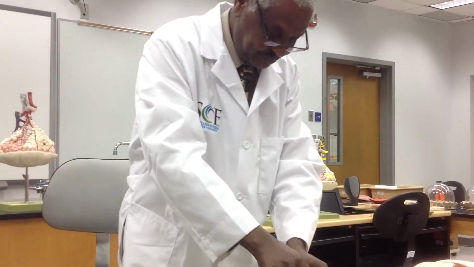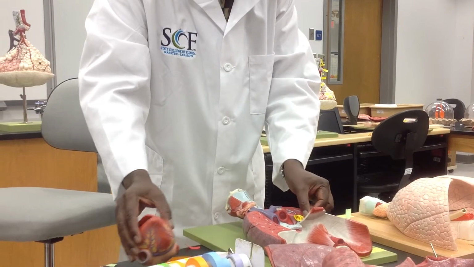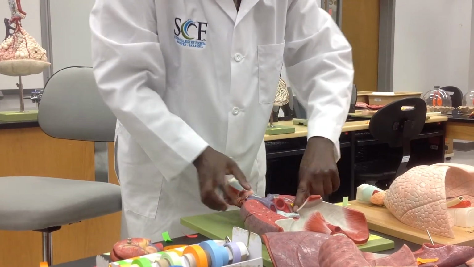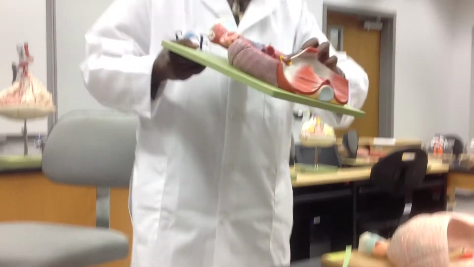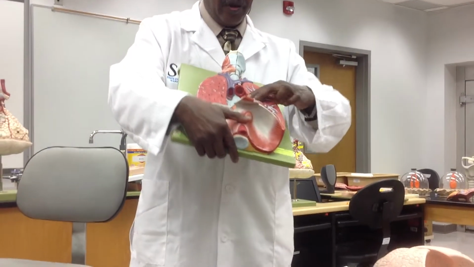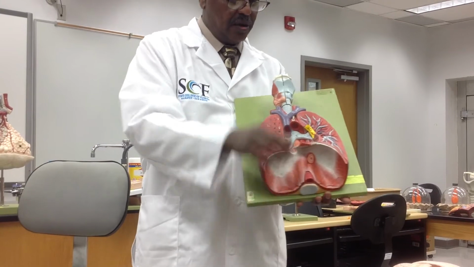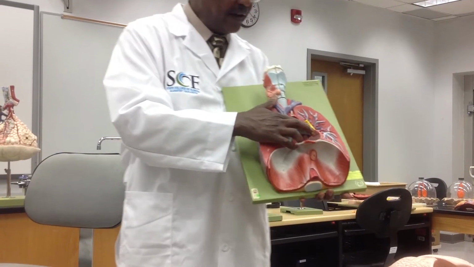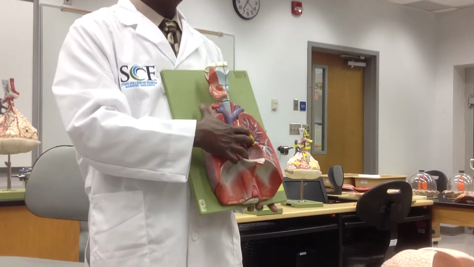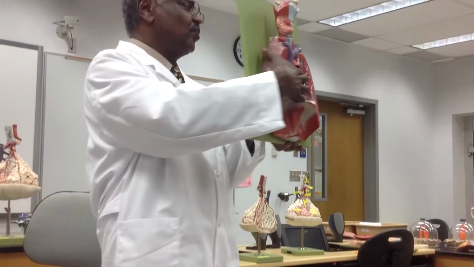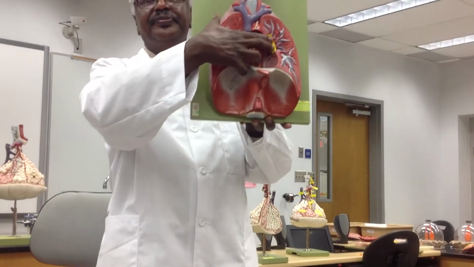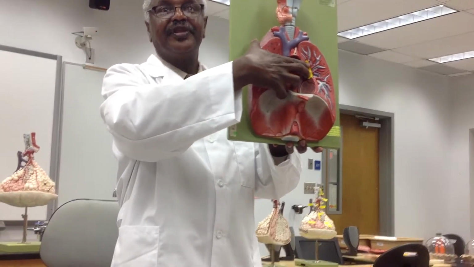Now, here is a very neat thing, okay? Right in this spot, in both lungs. This is the area where the bronchi and the blood vessels enter the lung. We covered that in lecture. What did we say it is called? Say what?